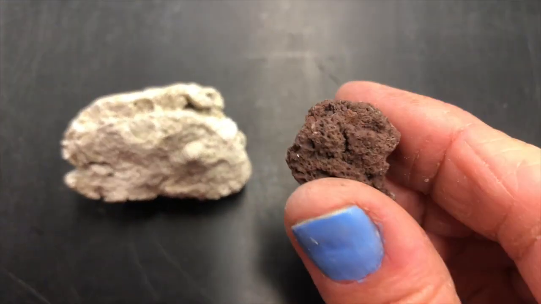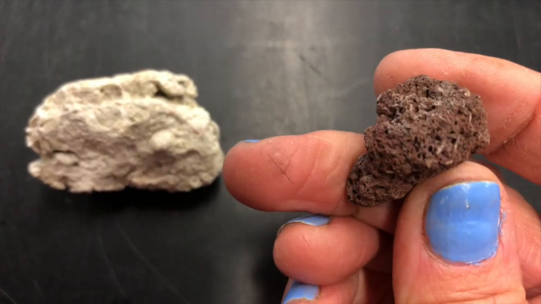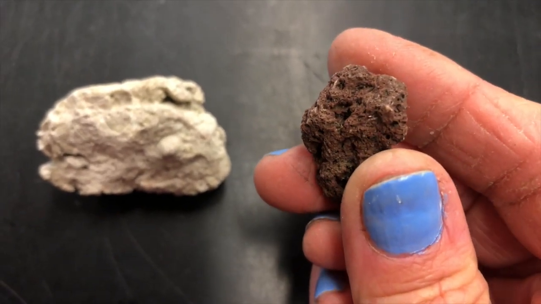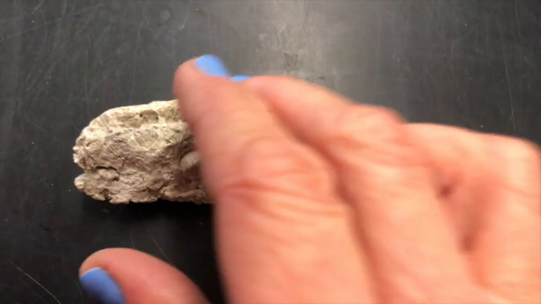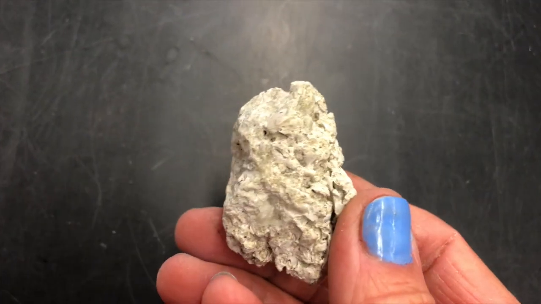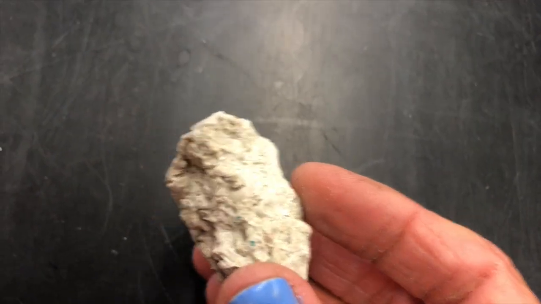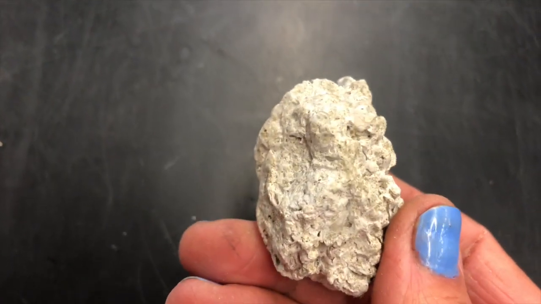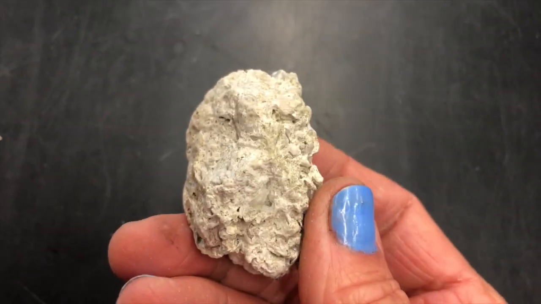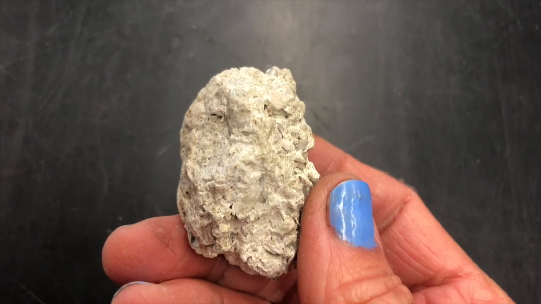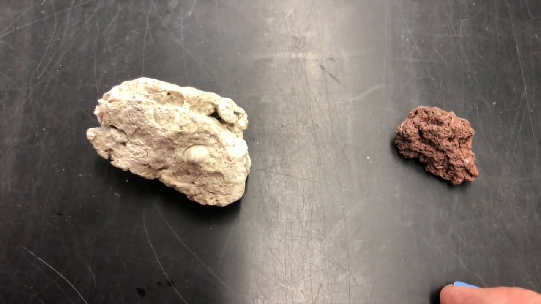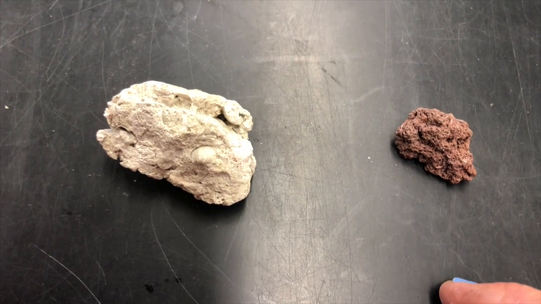This rock is very, very bumpy, and it has a lot of holes. This rock is also very, very bumpy, and it also has a lot of holes. But there's something that's very different about these rocks.